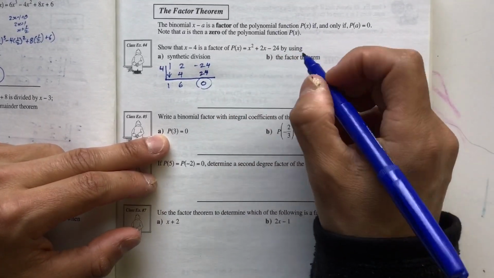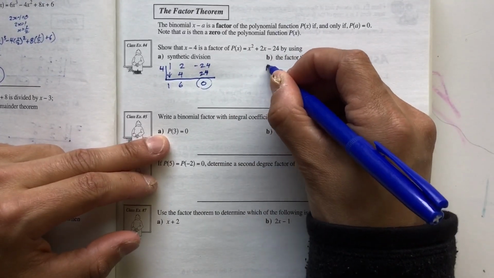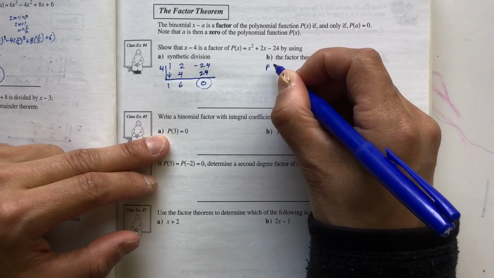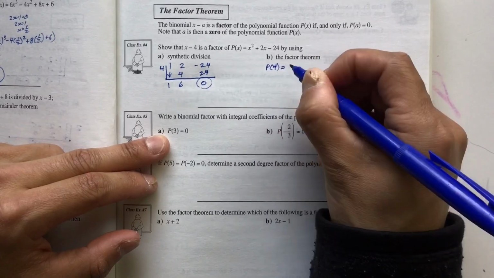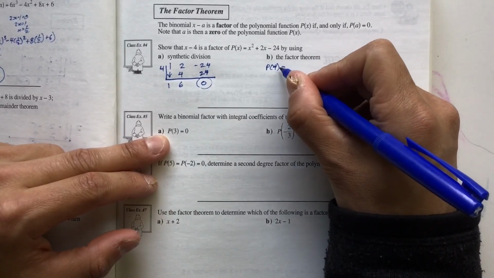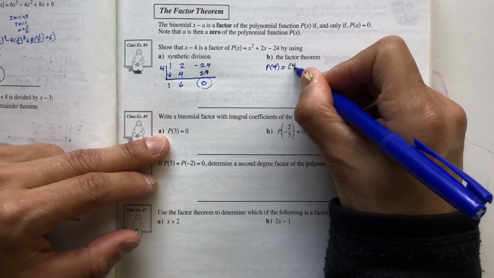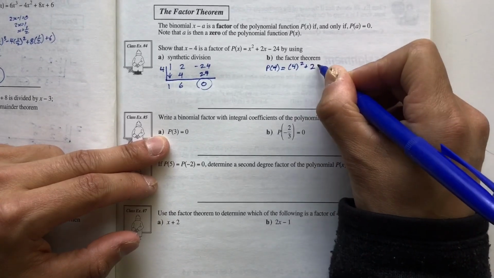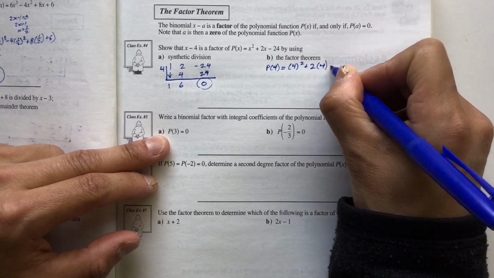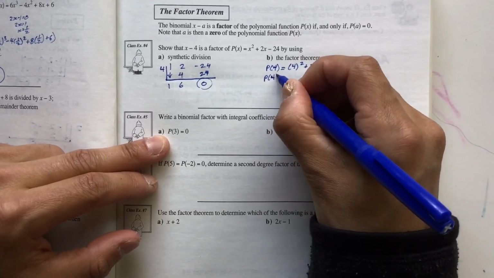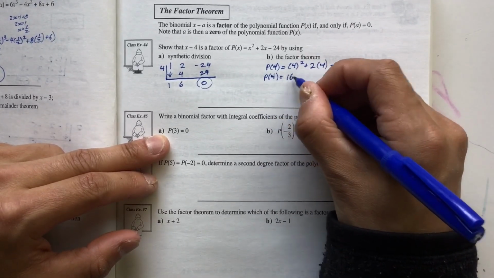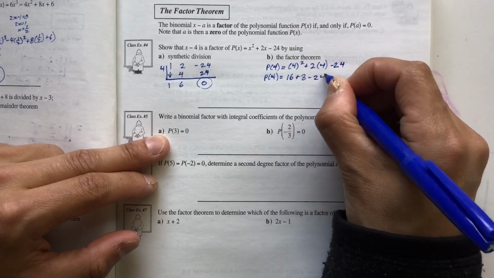Now comparing that with the factor theorem, instead of p of x, I'm going to substitute my value of x with 4 in my function. And so p of 4 is equal to 4 squared plus 2 multiplied by 4 minus 24. And so p of 4 is going to equal 16 plus 8 minus 24.